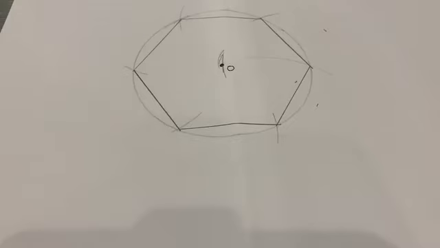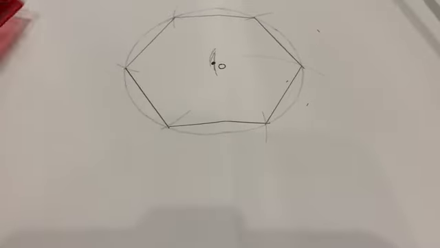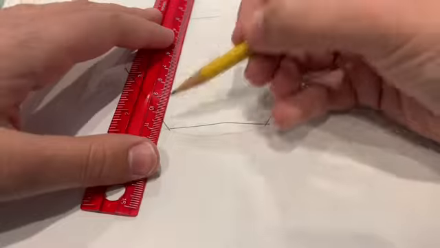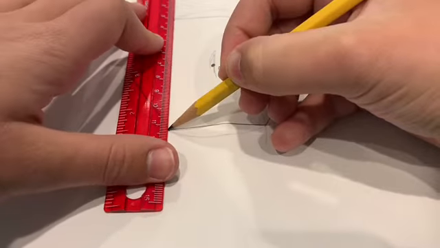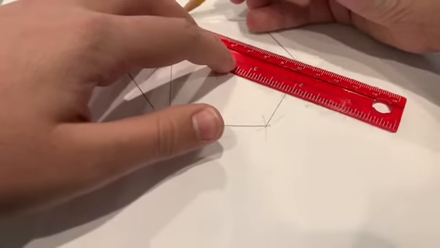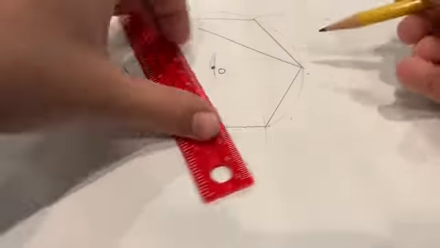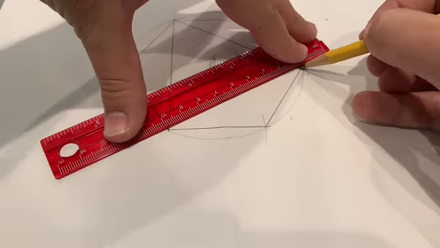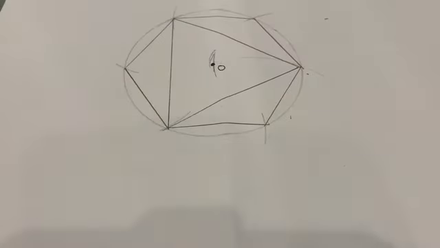If you wanted to inscribe an equilateral triangle into a circle, you would do the same thing, but only connect every other intersection. So it would look sort of like this. And now you have inscribed two shapes into a circle.